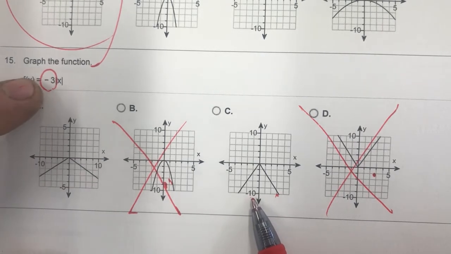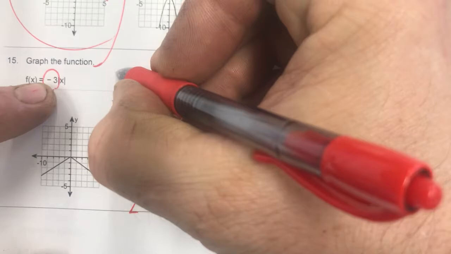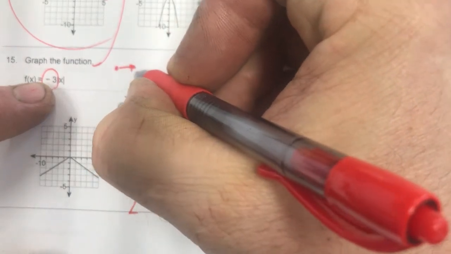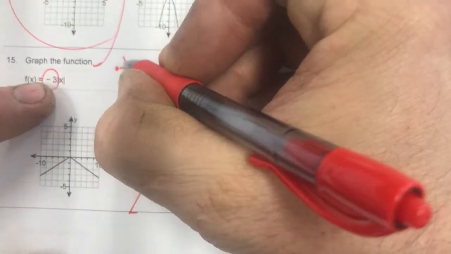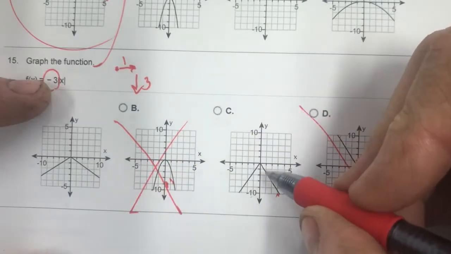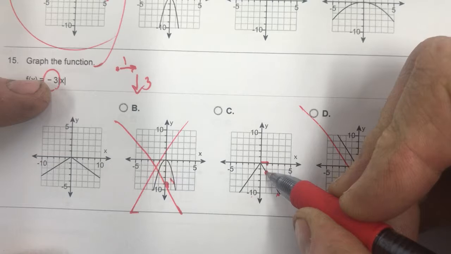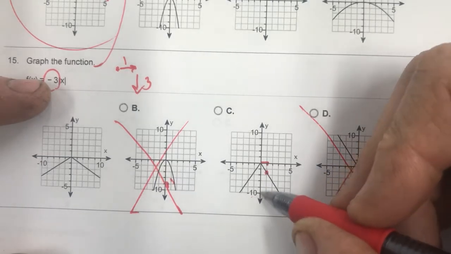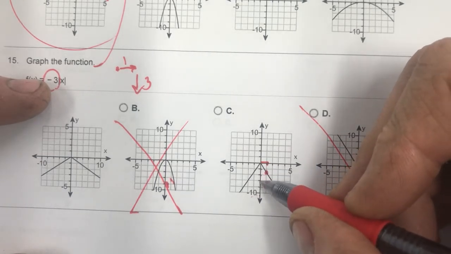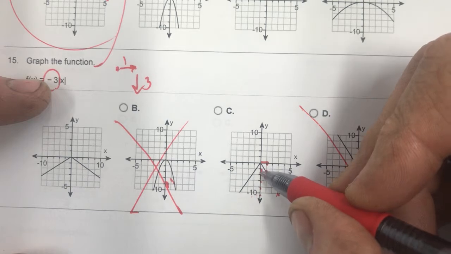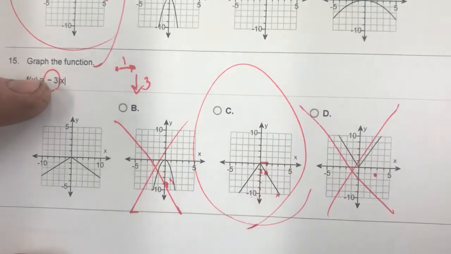All right, now notice it's going down. You got a stretch of 3, which means when I go over 1 from the vertex, it's going to go down 3. All right, I think this is it right here. When I go over 1, I'm going down 3. See, these are 2's again. 2, 4, 6, 8, 10. So I'm going down 2, down 3. That's it.